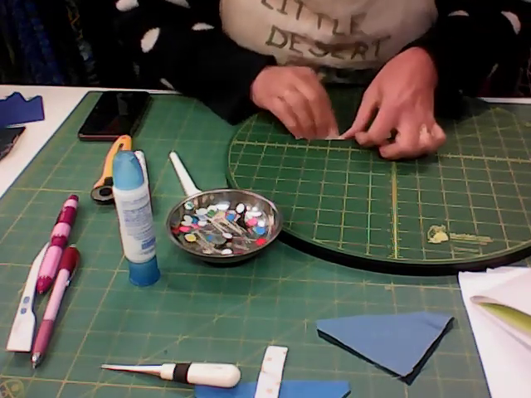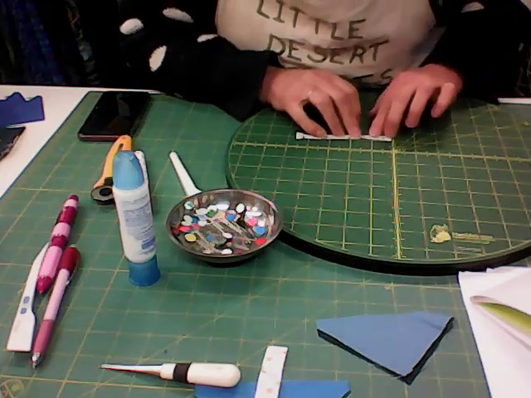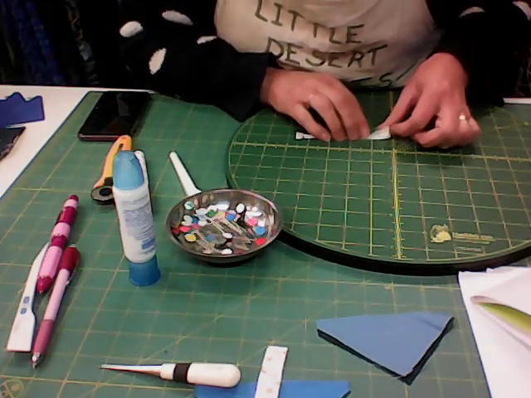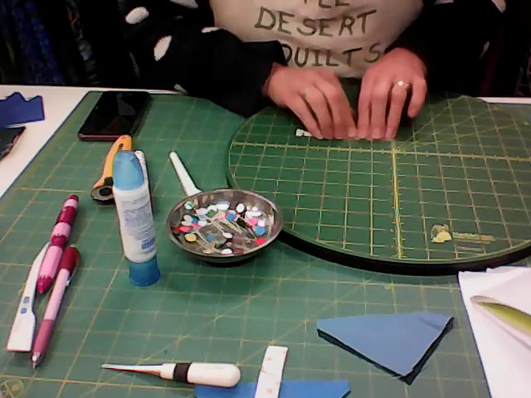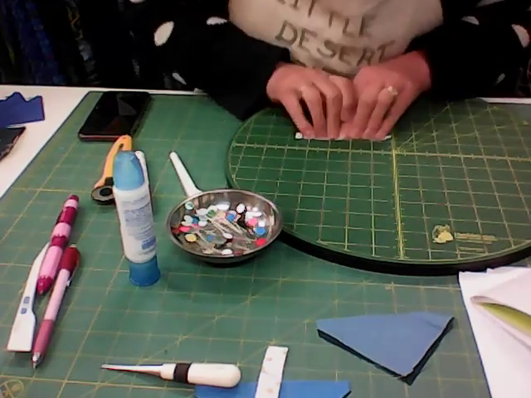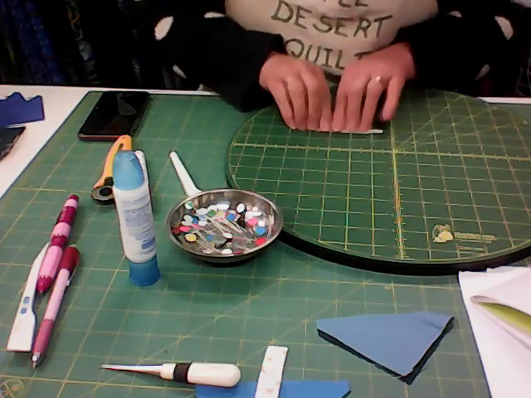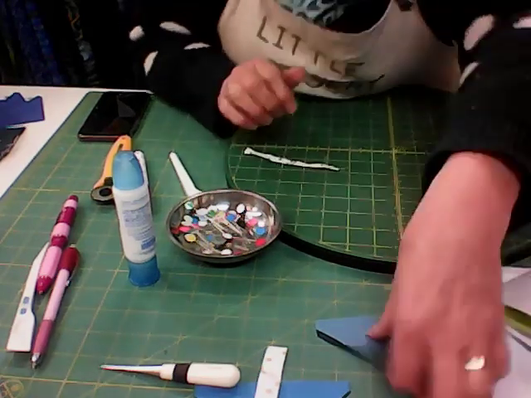Now you might want to put some other thing down here, a piece of paper towel or something, just in case any glue gets out of the fabric, and then it won't be on your rotating mat or your cutting mat, because you don't really want glue on your mat, so it depends how clean and tidy you are or not.